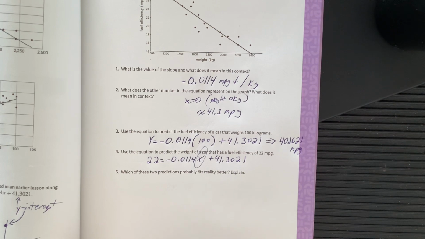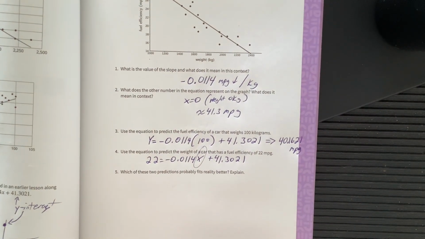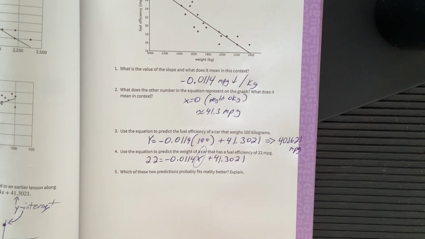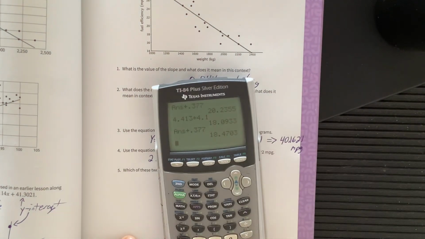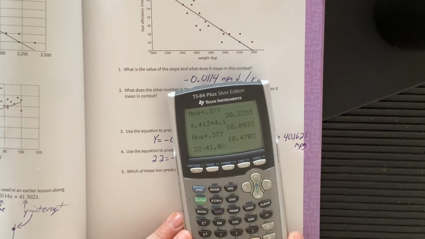22 minus 41.3021. Hit enter. Divide by negative 0.0114. Lucas? Negative. Nope. Ain't gonna be negative. What was your next number? 6. No, I did something wrong. 22 minus... Claire, what do you got? 1,693.16. Yeah, that sounds right.